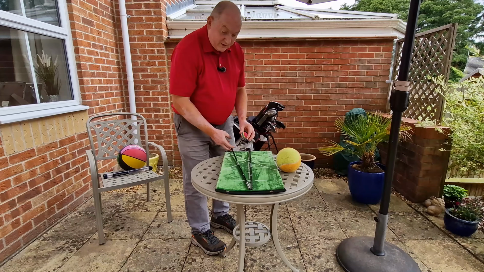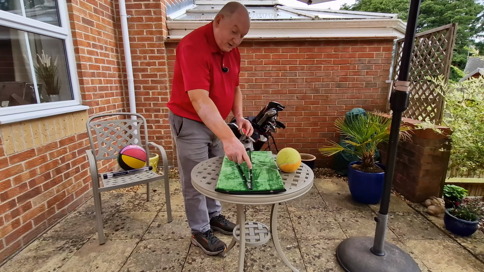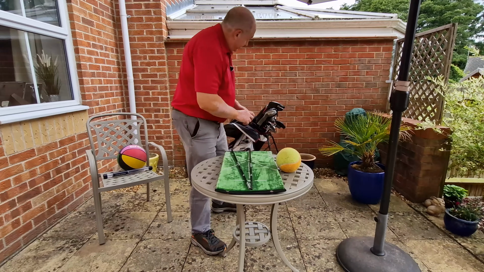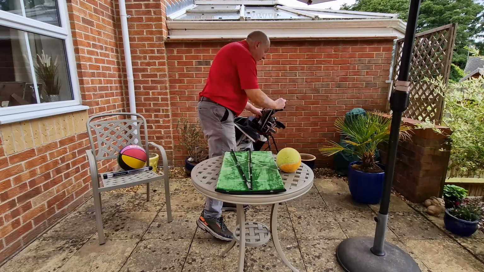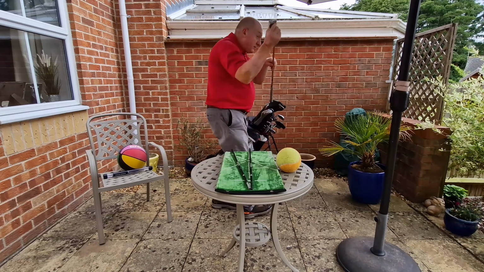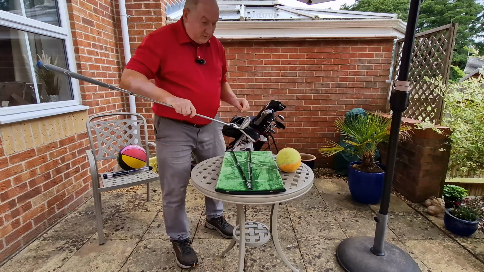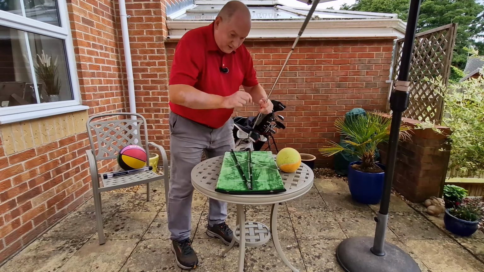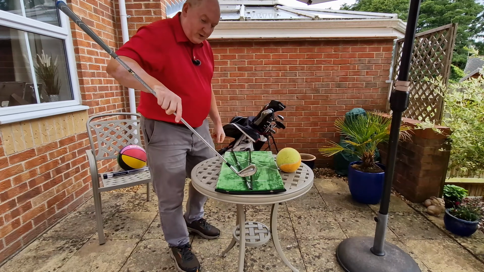If this was my swing path, but the club was aligned like this, so the club is aligned to this here, but I'm swinging it this way.